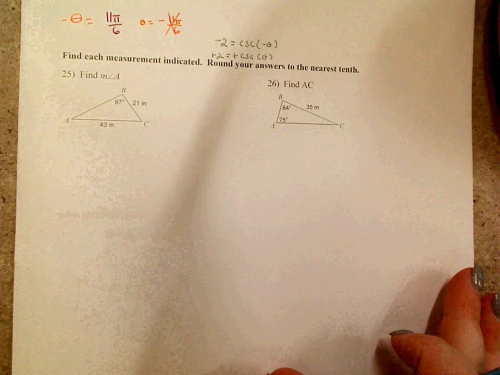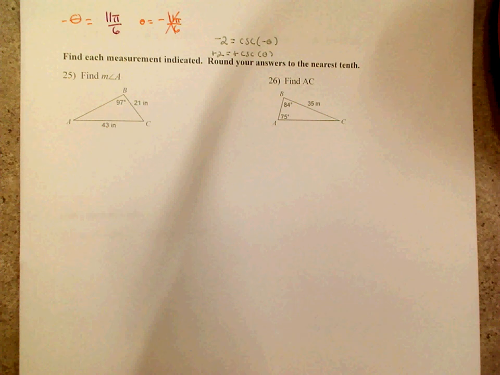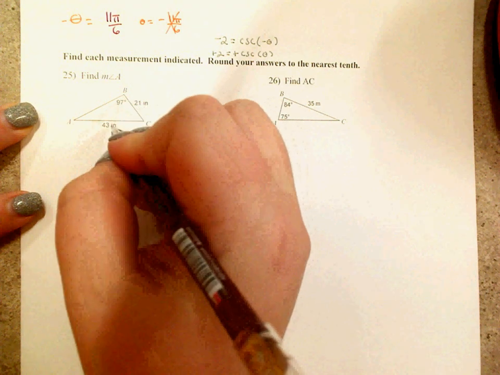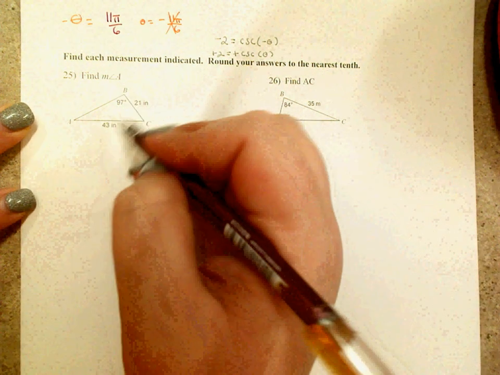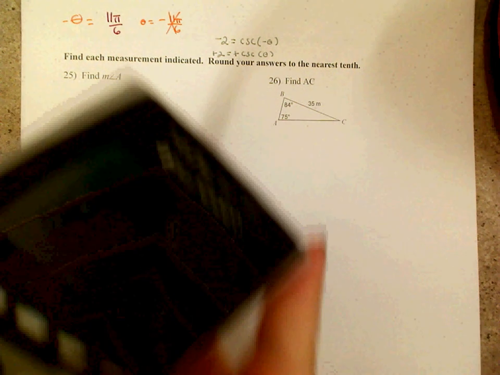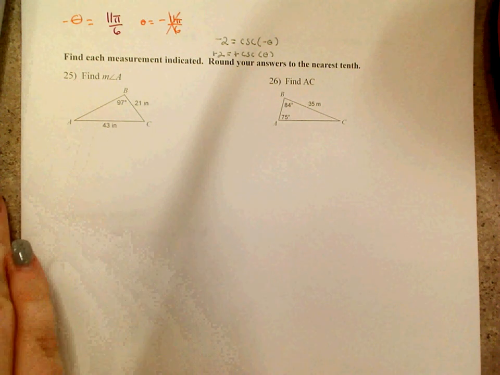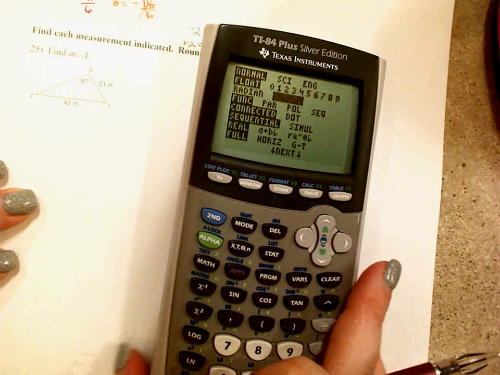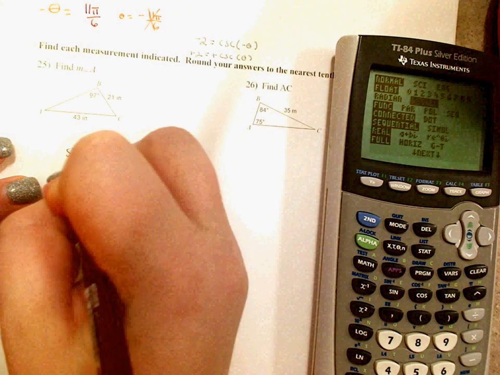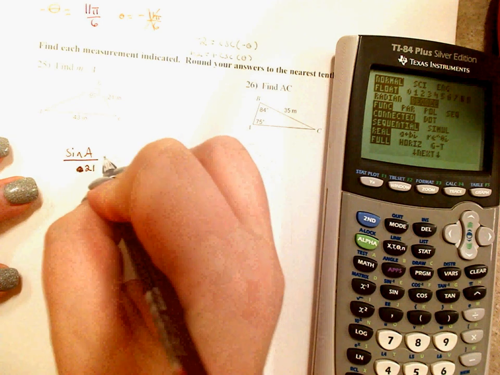On 25, it says find the measure of angle A. Let's see what we have. We are given side A, we're given angle B, and side B. So to me that means, because of an angle-side pair, it's law of sines. I have to make sure that I'm in degree mode. Right now I'm in radian. Okay, so sine of angle A over side A, which is 21, equals sine of 97 over 43.